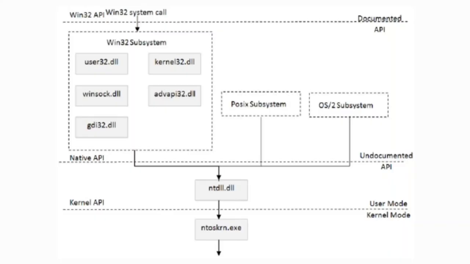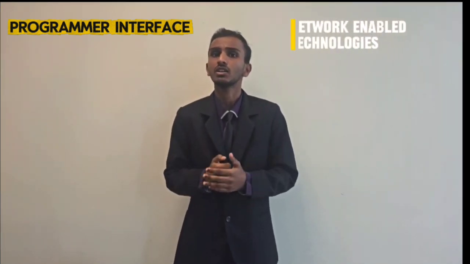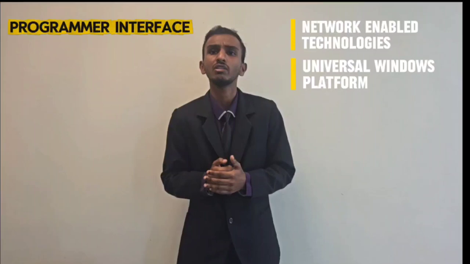Windows offers a rich set of APIs for developers. The most important is the Win32 Application Programming Interface, which is the foundation for Windows applications. It also supports modern frameworks like .NET, Network-Enabled Technologies, and Universal Windows Platform, allowing developers to create applications that work across different Windows versions and devices.